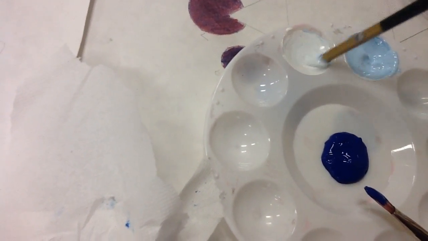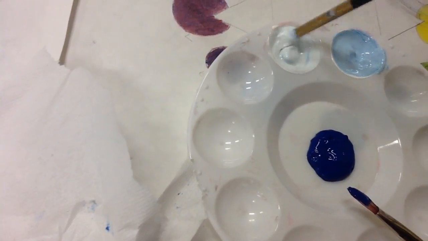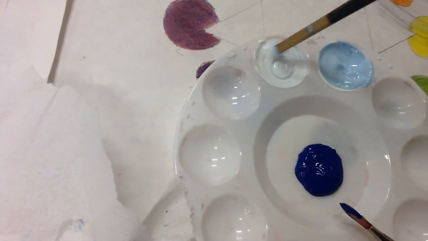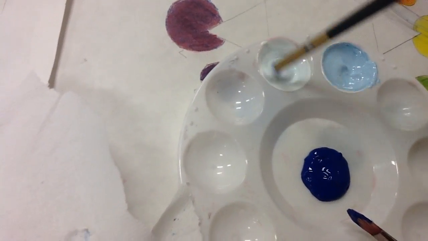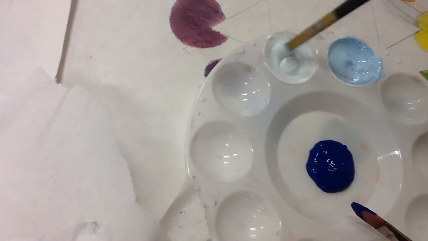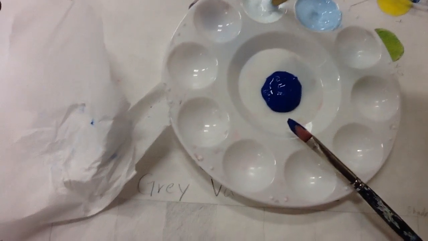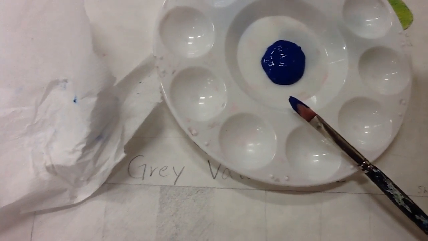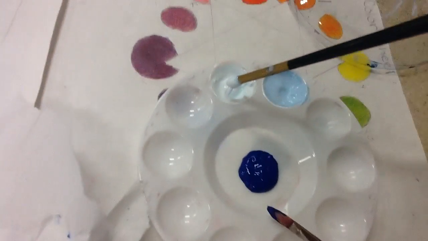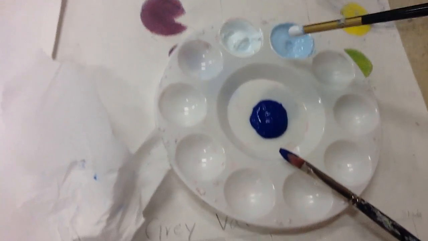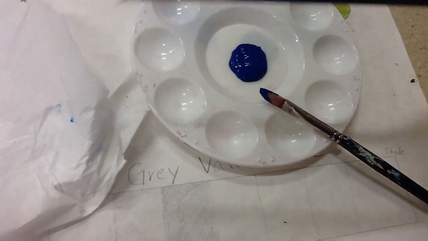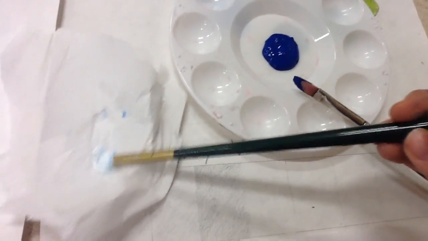This has less blue in it because it's had white added to it. So now I have the lightest value. Okay, and then I have the second value, and then I'm going to be painting those.